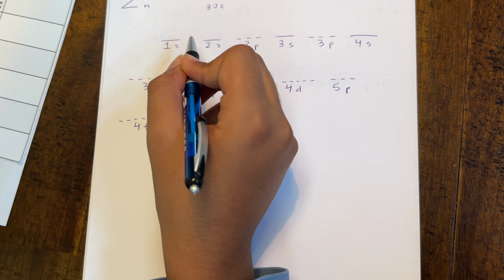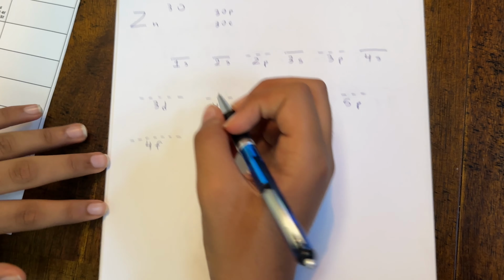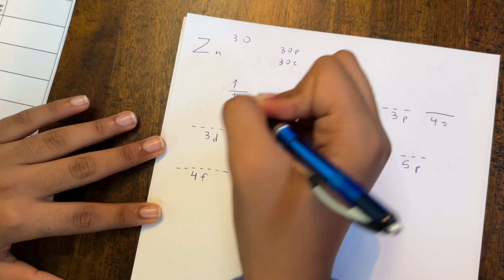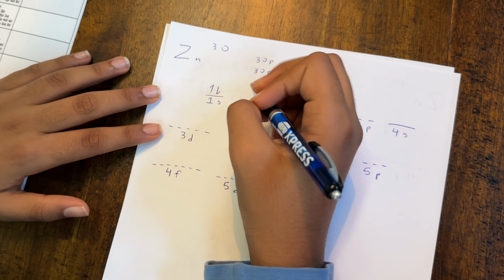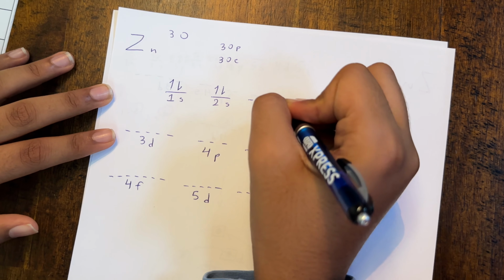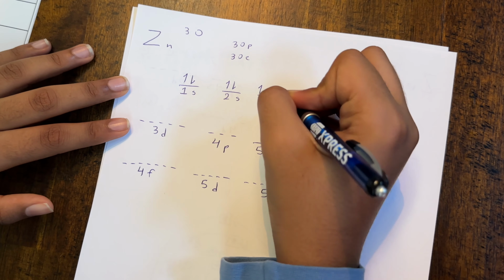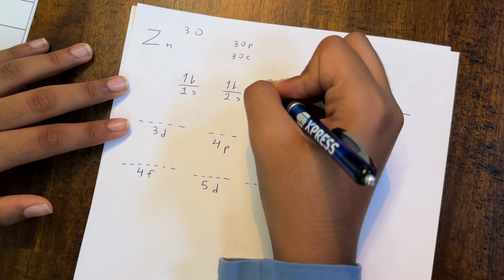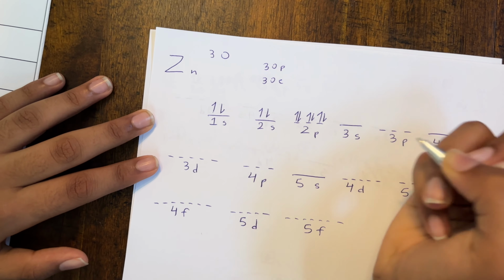An orbital has 2 electrons. And if it has 2 electrons, that means that 1 electron goes here and 1 electron goes here. So 1 electron, 2 electron, 3 electron, 4 electron. And now this is 3, right? So what we do is we put the first electron, so like 5, 6, 7, and then we put the backwards one. So 8, 9, 10. There you go, first 10.